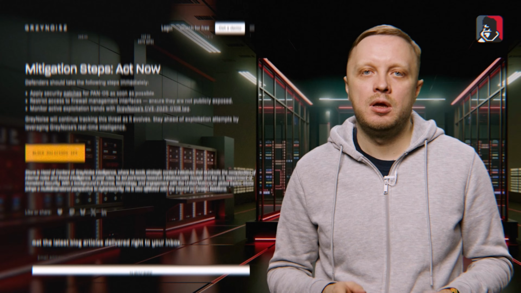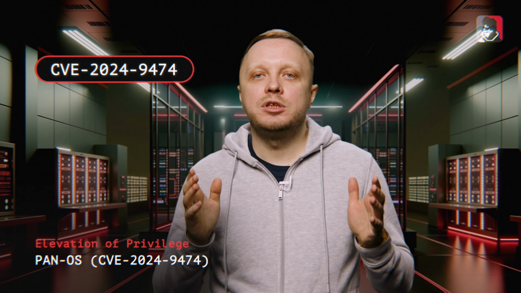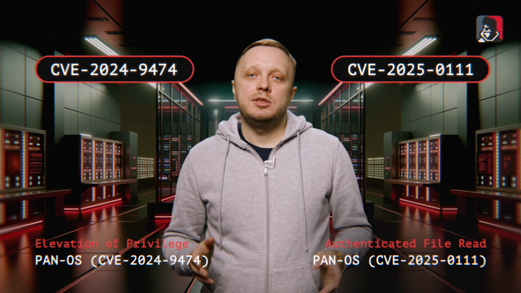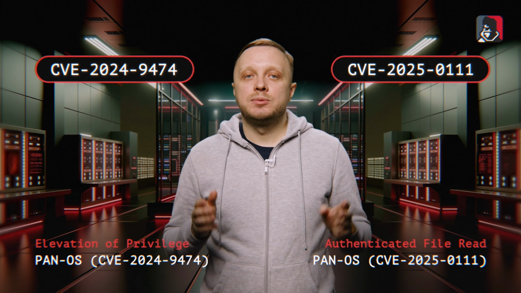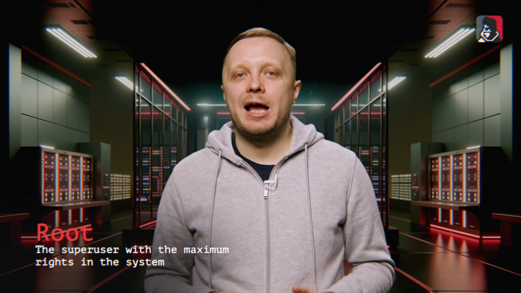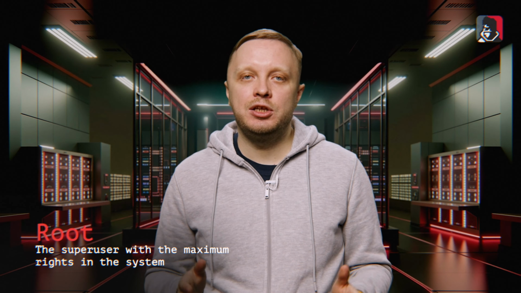According to Palo Alto, the vulnerability is being exploited alongside privilege escalation this one and authenticated file read this one vulnerabilities. As a result, the attacker gains the ability to execute Linux commands on the device as root, and then use this to further develop the attack, install updates, and restrict access to administrative web interfaces.